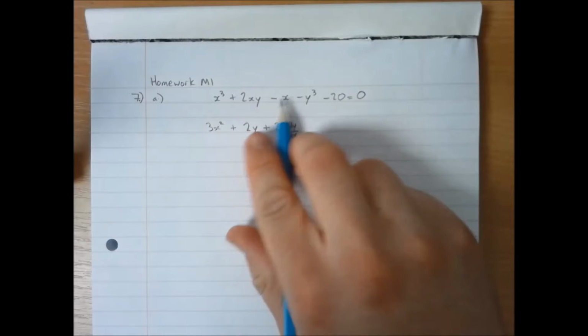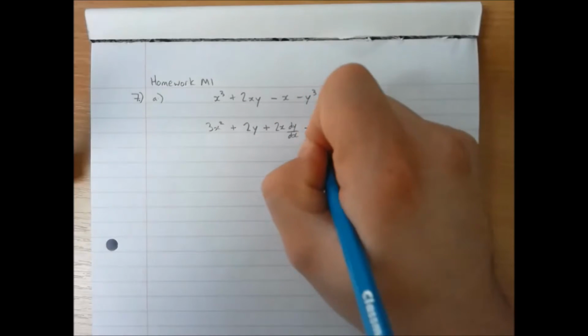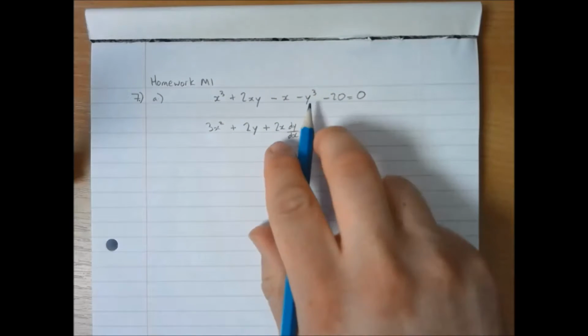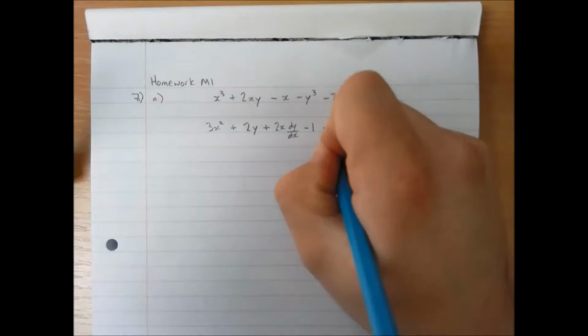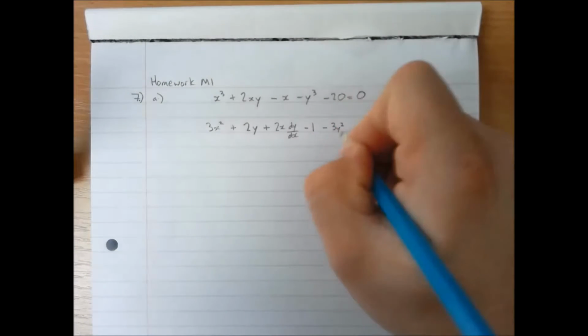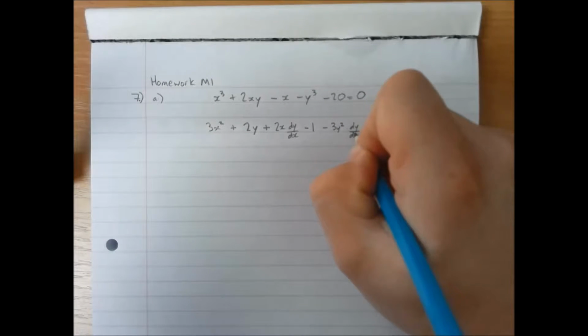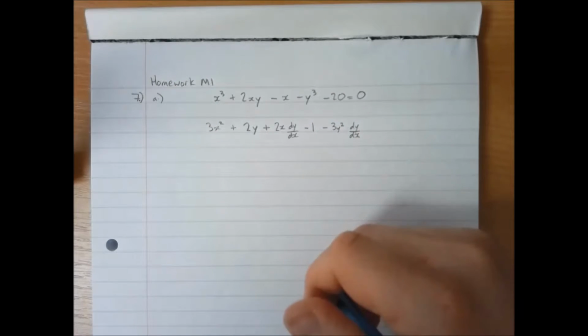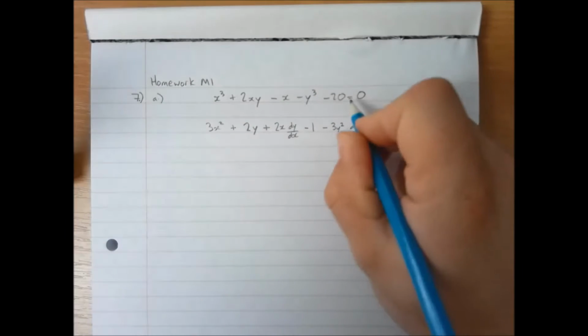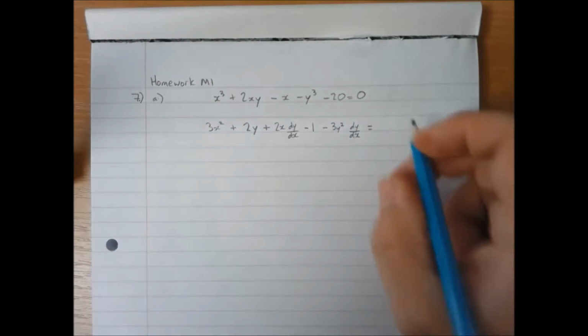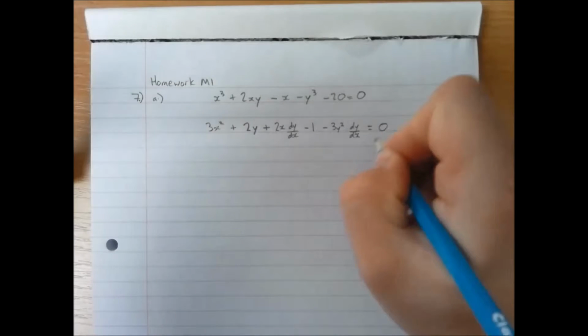Carrying across, if I differentiate minus x, that's just going to get me minus 1. If I differentiate minus y cubed, that's going to get me minus 3y squared, differentiating with respect to y, times by dy/dx. Minus 20 differentiates to 0. And I do need to also differentiate the right hand side here of 0, which is 0.